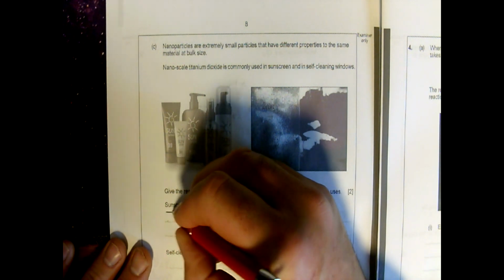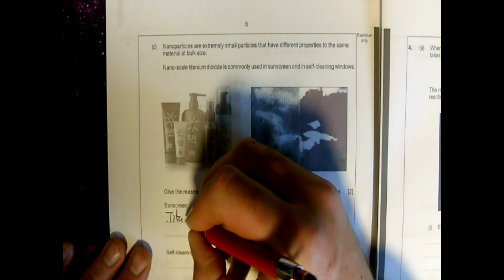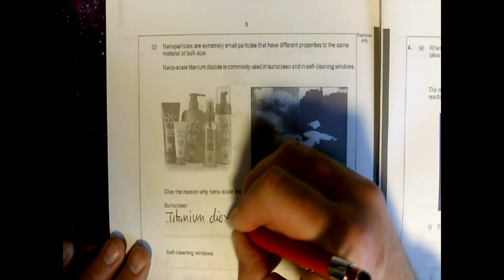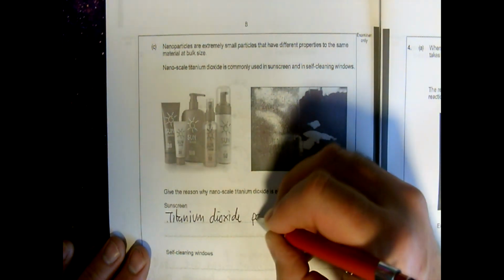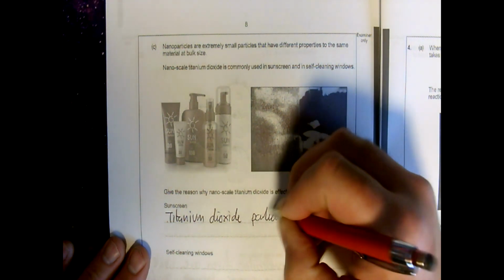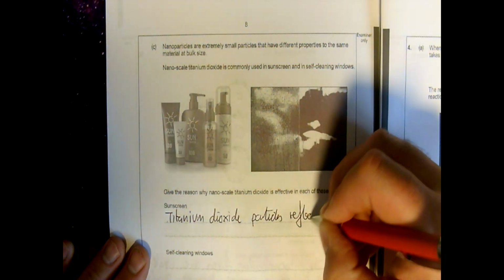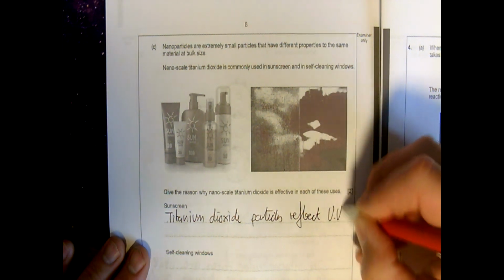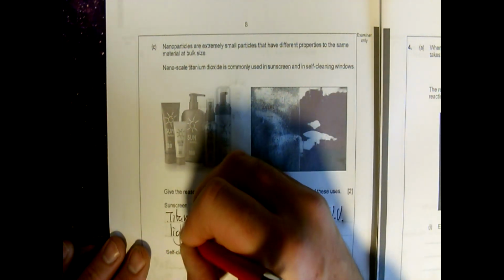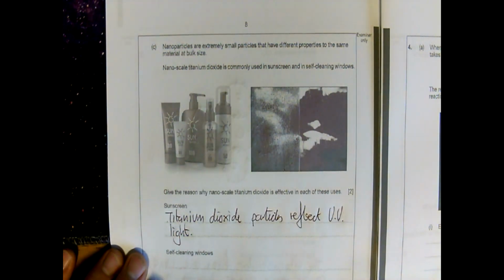Oxides, mean of silver dioxide. Scale, titanium commonly used self-clean. Give the reason effective. So in some, it's complex. Okay, so titanium dioxide.